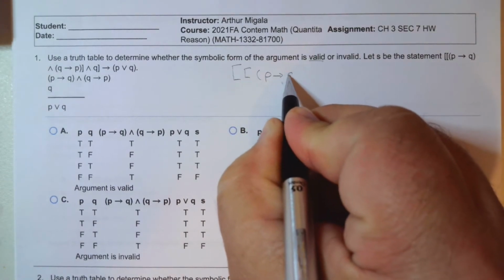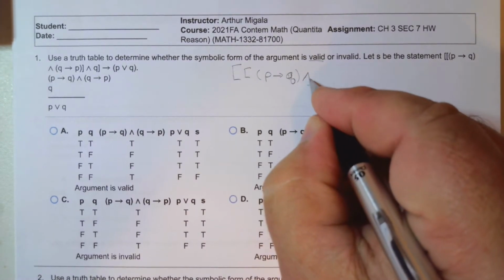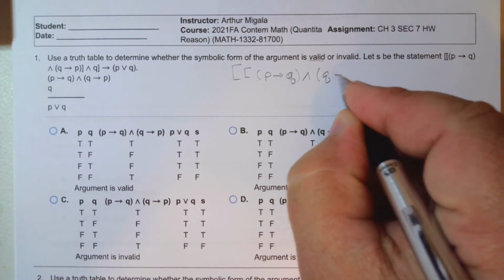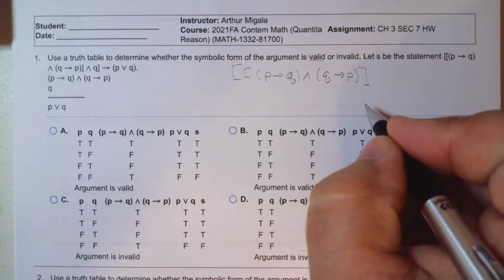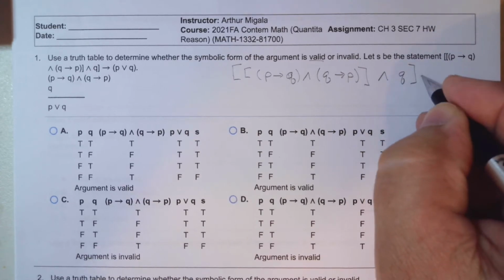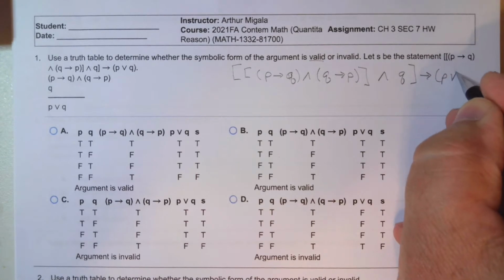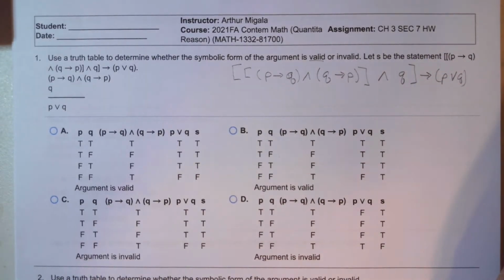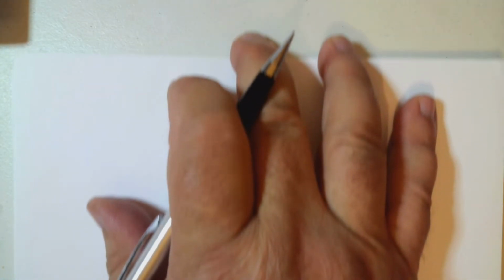If P, then Q, and if Q, then P, and Q, then P, and Q. We have to prove that. So let's look at this. Let's convert this, do this on a scratch paper. We need a lot more room because we have to create a truth table.